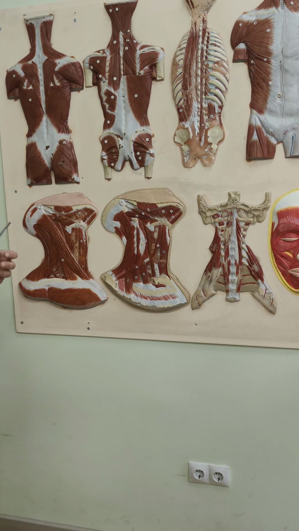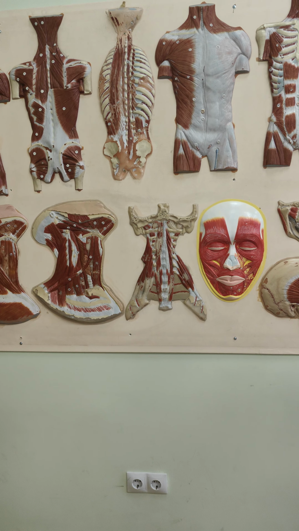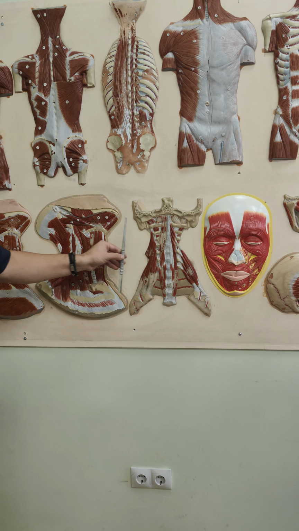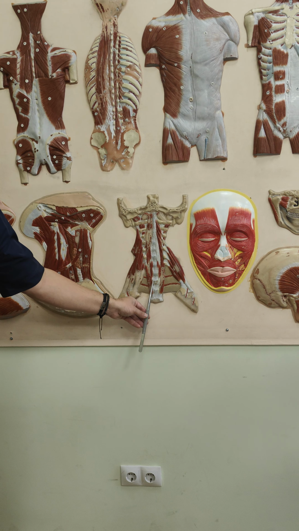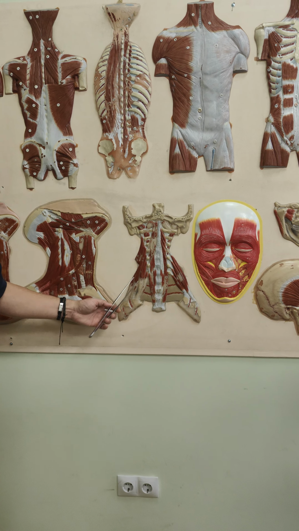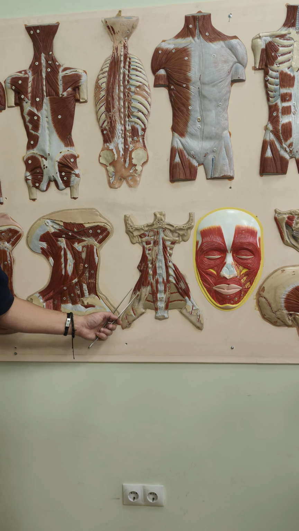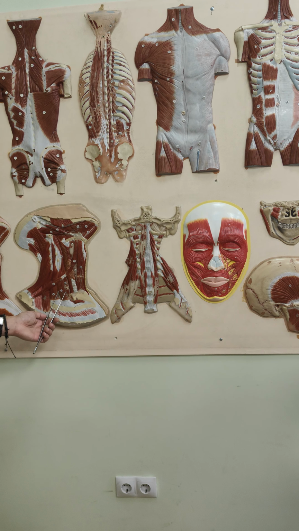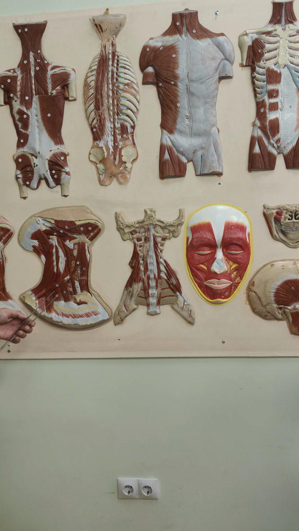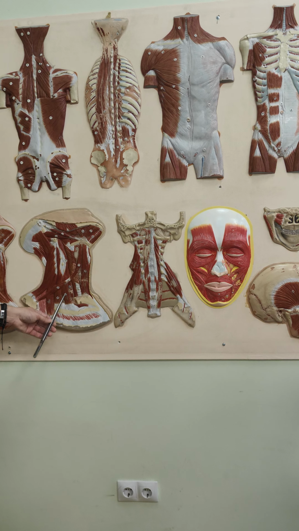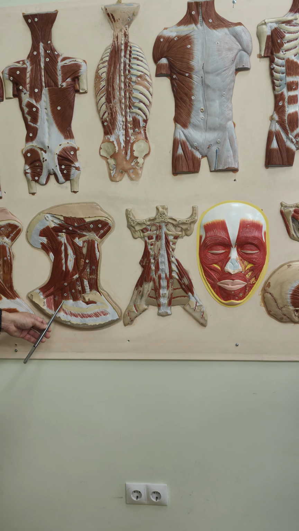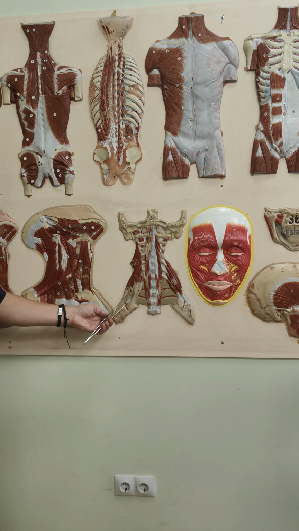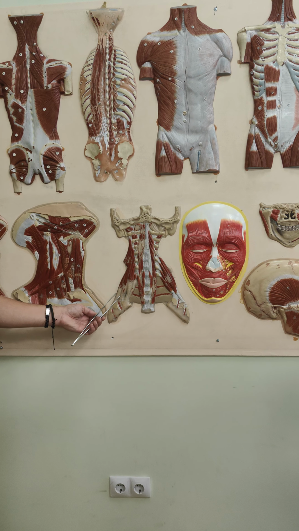Well, next, deep muscles. Deep muscles of the neck also are divided into two groups: muscles which are closer to the spine, to the vertebral column, medial muscles, and lateral muscles. There are three lateral muscles, 1, 2, 3, and here 1, 2, and 3. They are called scalenus muscles: anterior scalenus muscle, middle scalenus muscle, and posterior scalenus muscle. And here also anterior, middle, and posterior scalenus muscles.